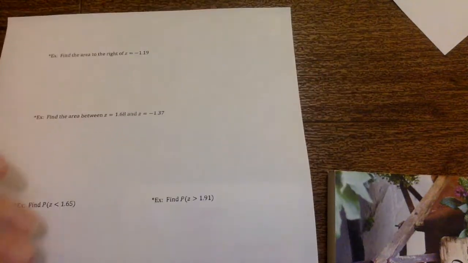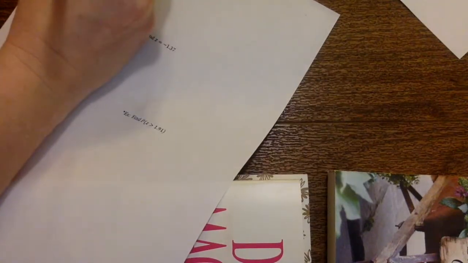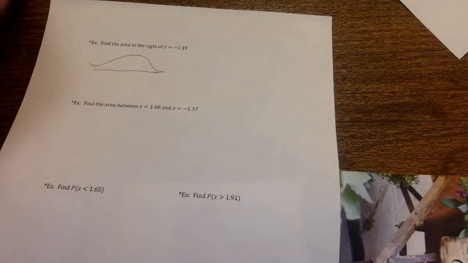So let's look at another one. This one we want to find the area to the right of negative 1.19. So I'm going to draw my picture. And again, you don't have to do this. Some of you will decide you don't want to do it. I will tell you that on the chapter 6 and 7 test, the very first 2 questions you have to draw and shade. So you'll probably want to practice it. I still do it every time.